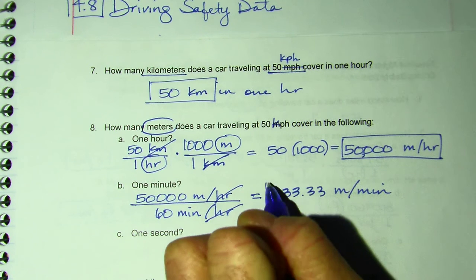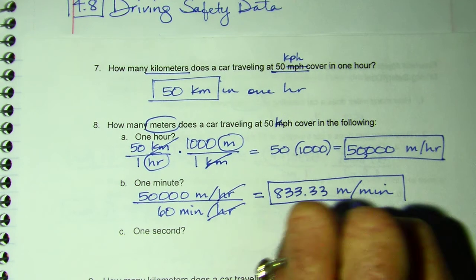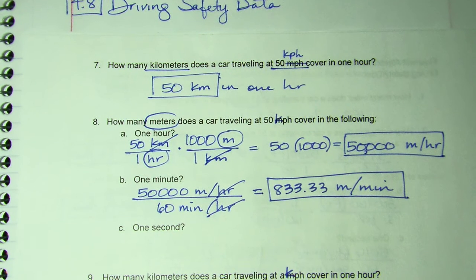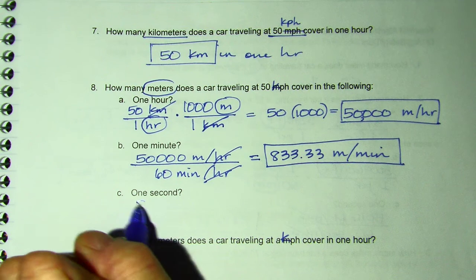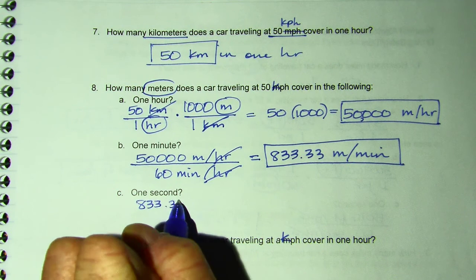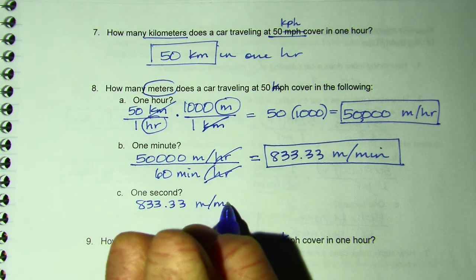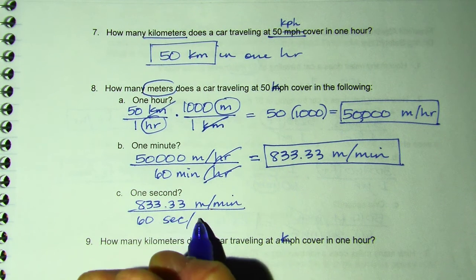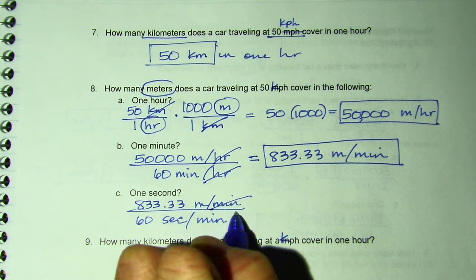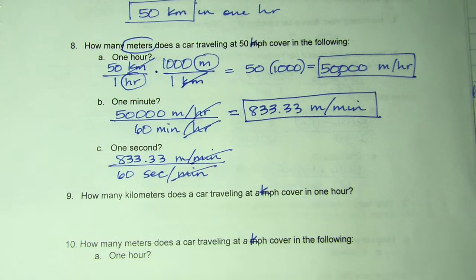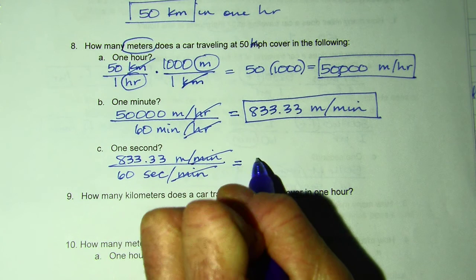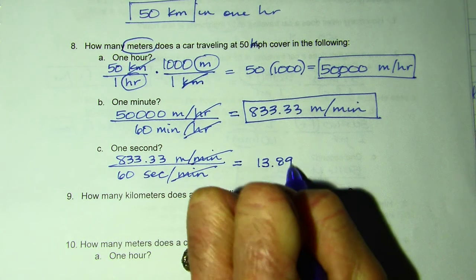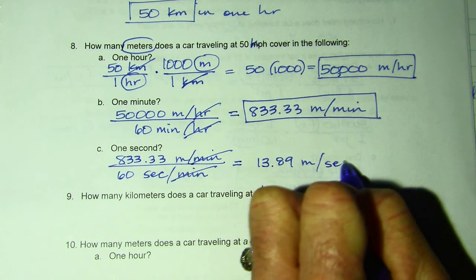That means I'm traveling that many meters in 1 minute. And then to convert that to seconds, I have 833 meters per minute, but I know that there are 60 seconds in 1 minute. So minutes cancel. I'm left with meters per second. Divide, and I got 13.89 meters per 1 second.